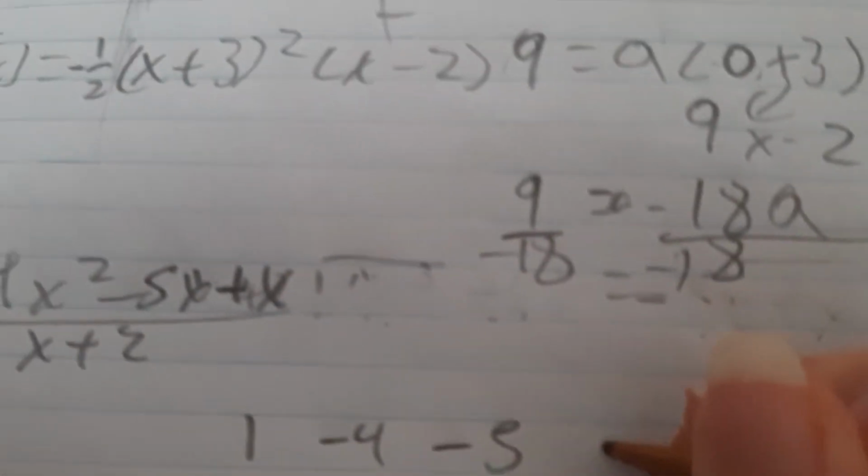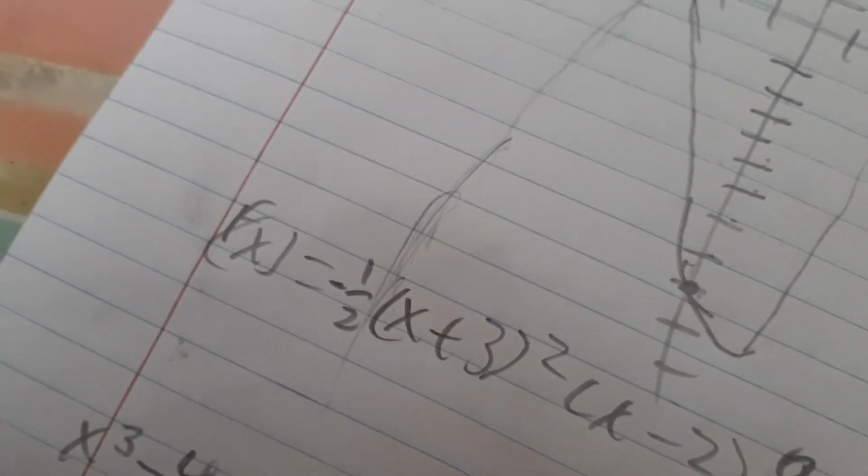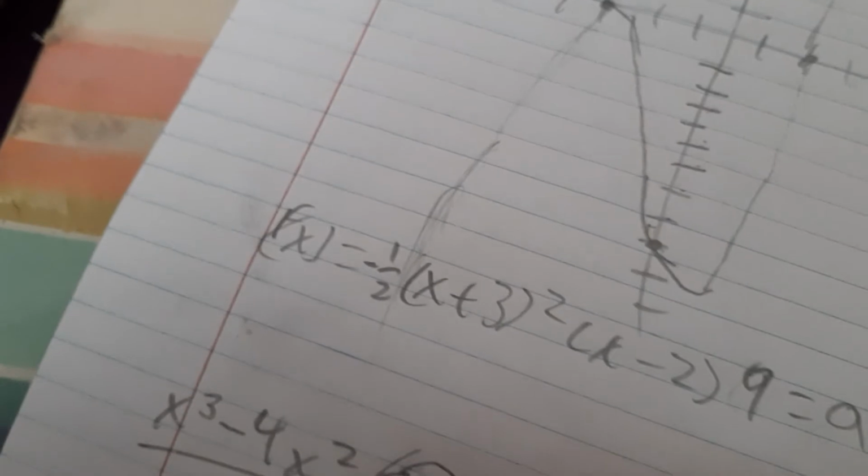First, we need to write out the coefficients of the dividend here. So that would be 1, -4, -5, and another. Wait, no. We can combine like terms here. Sorry about that. That's negative 5x plus x. So that would be -4 again.